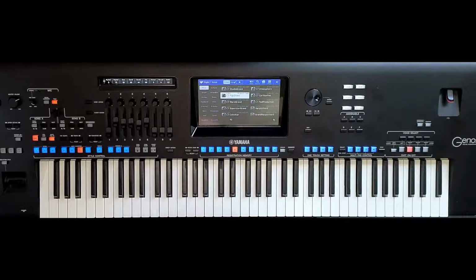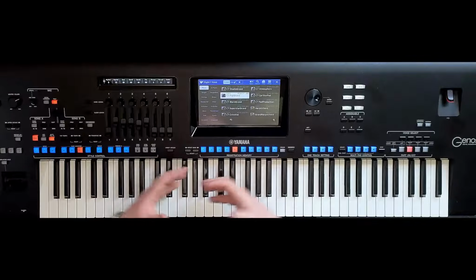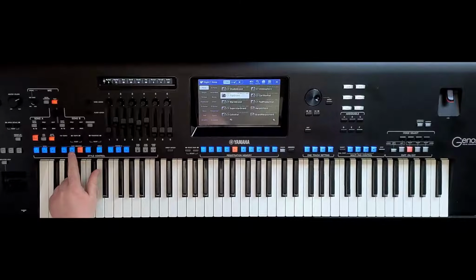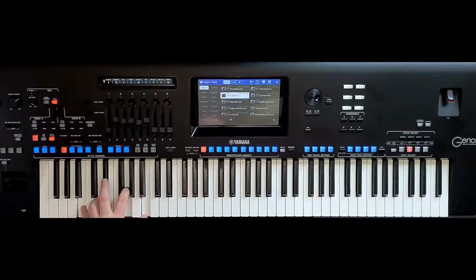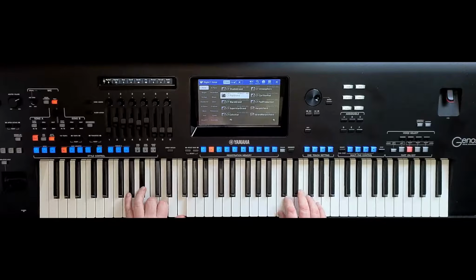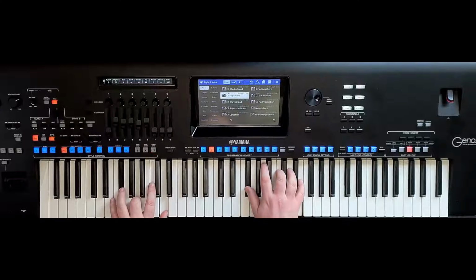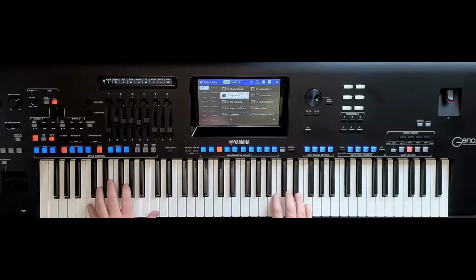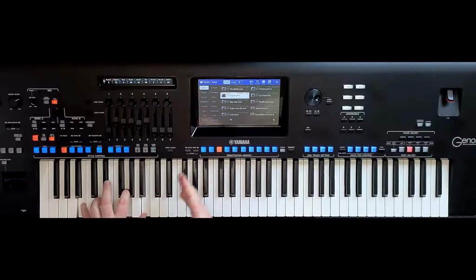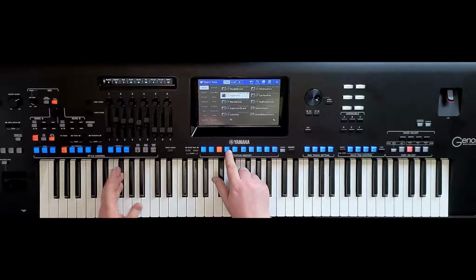So by slowly bringing in instruments, it's like a proper arrangement. It's not just going from one style section to another. So variation 1 is alone. Okay, and then number 2 brings in the pad. Three brings in the strumming guitar, and then number 4 goes to variation B, and then the bass and the drums kick in.